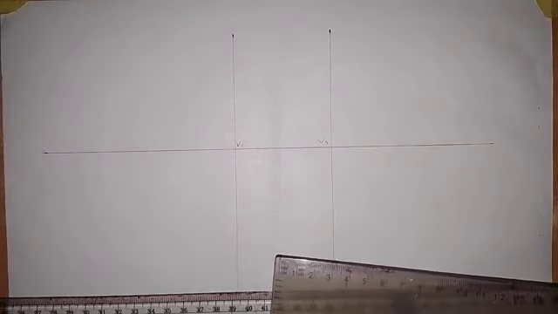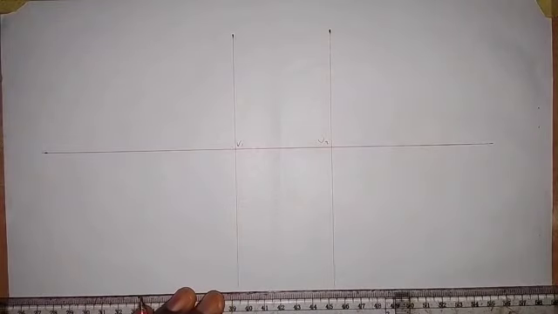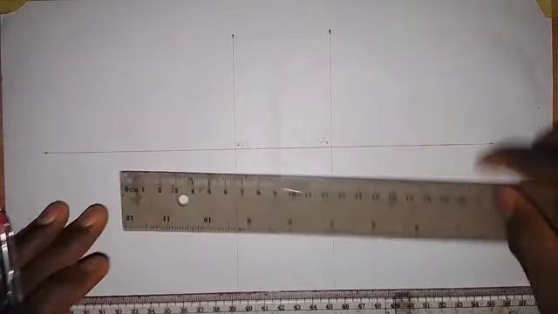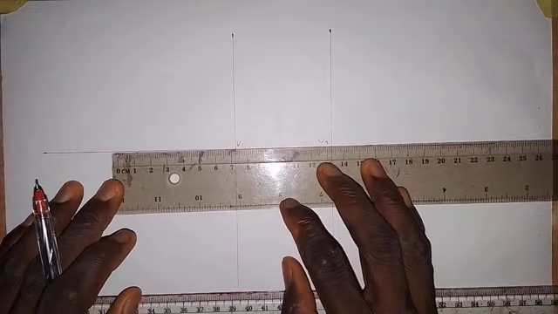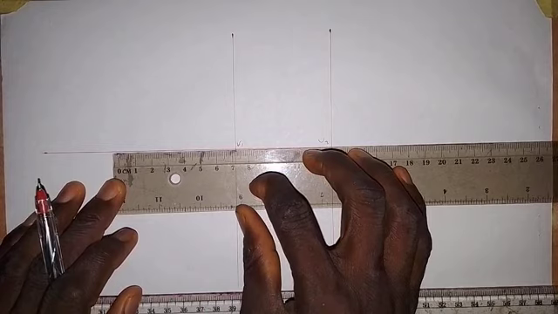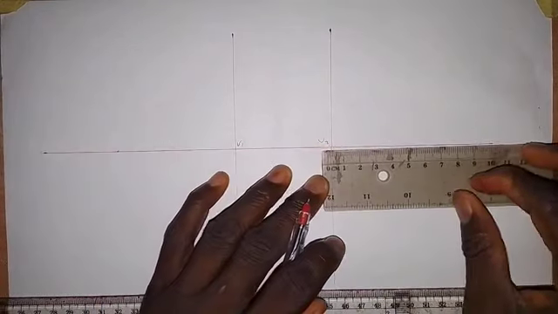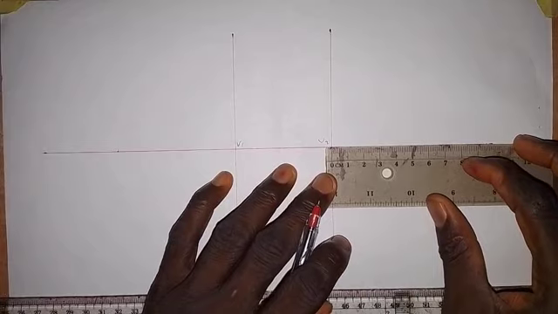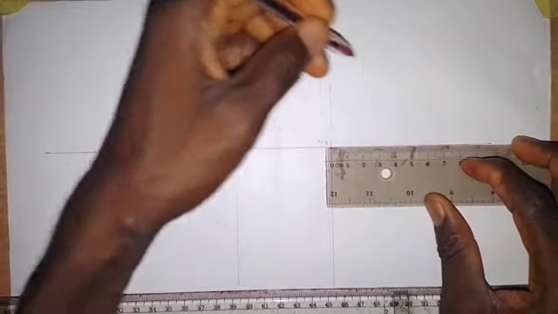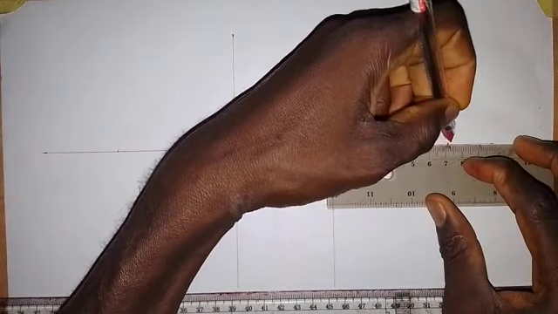The next thing I'm going to do is take a measurement of the axis of symmetry, which is 72 millimeters. From this point V1, I will take 72 millimeters to the left side. Then coming to this point here, I will take 72 millimeters to the right side for the axis of symmetry. So this is 72 millimeters.